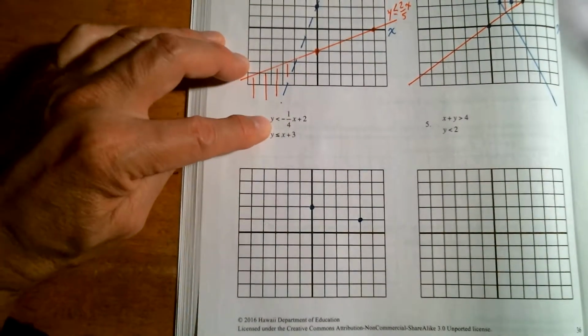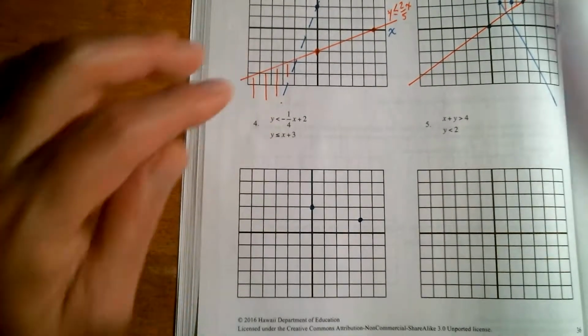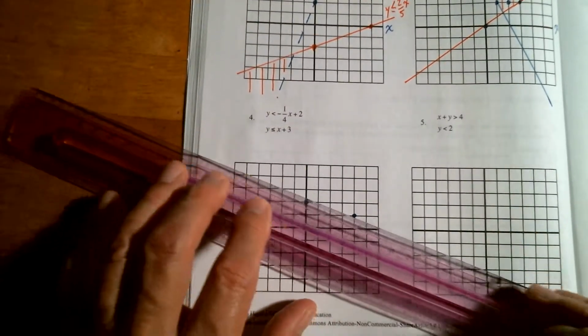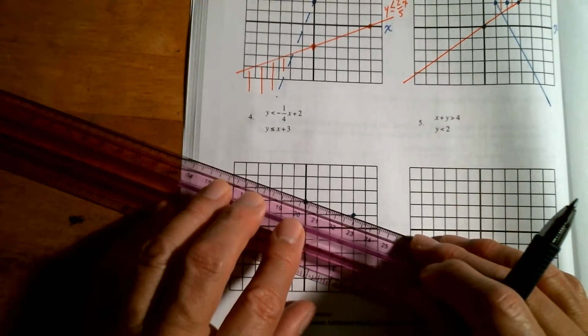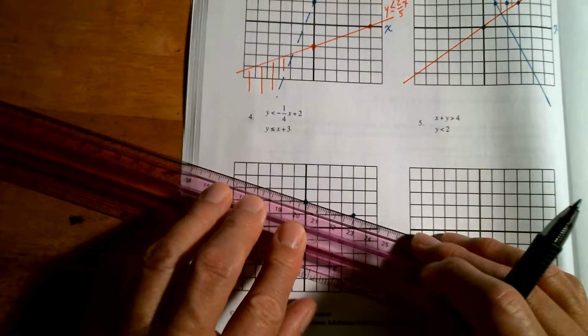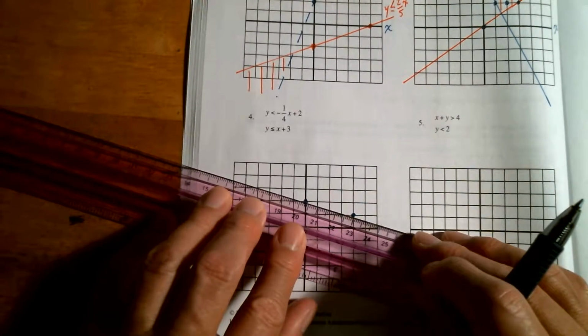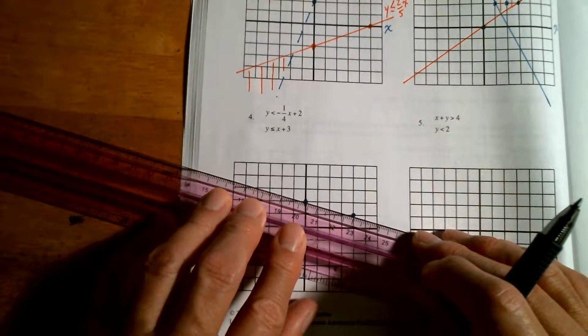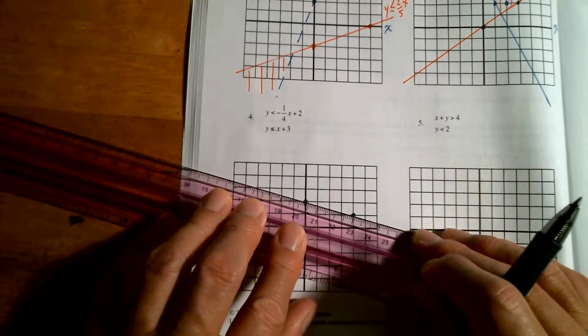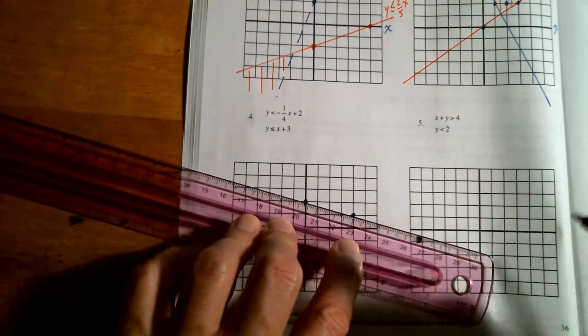It's going to be a dashed line since it doesn't include the values on that line. So let's make it a dashed line. Okay, something like that.